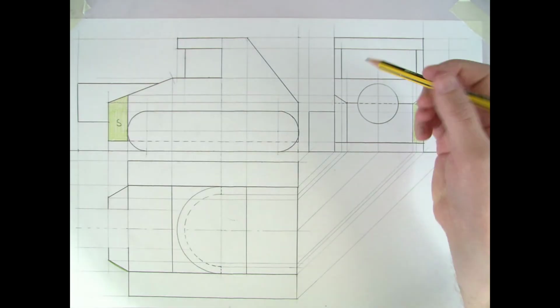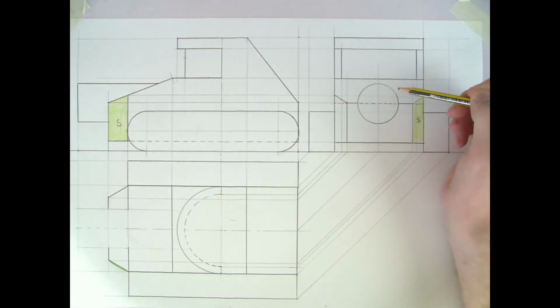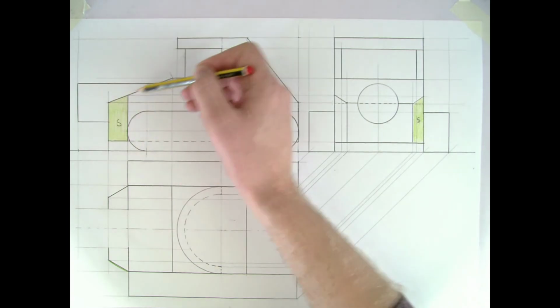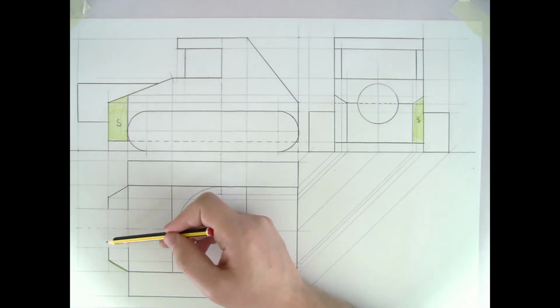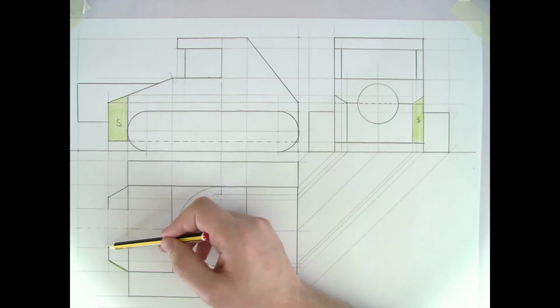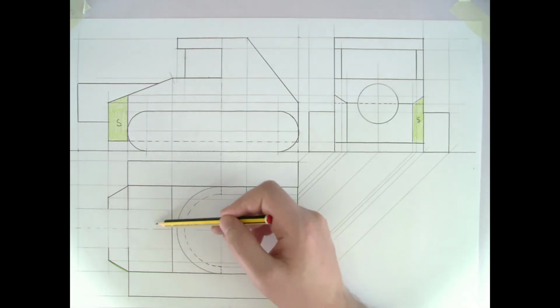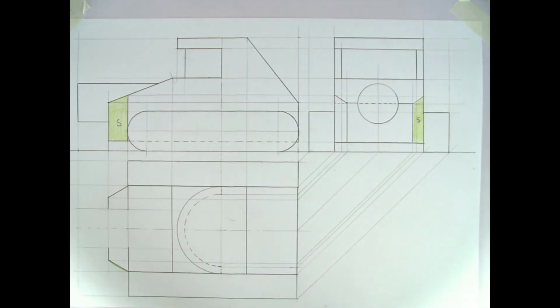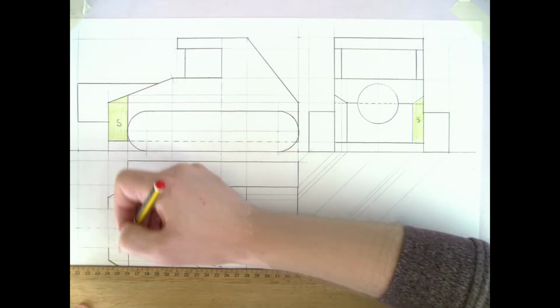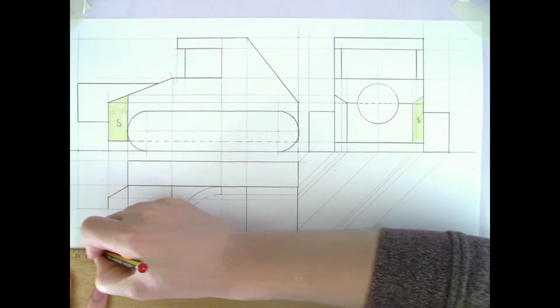So our cylinder in our end view is a circle. In our plan appears as a rectangle, although it's partially cut by a sloping surface. And then down here in plan, it is going to be a curve here, so it'll be part of an ellipse. The front of it, the bit that sticks out and doesn't interact with any of the other part of it, is very straightforward.